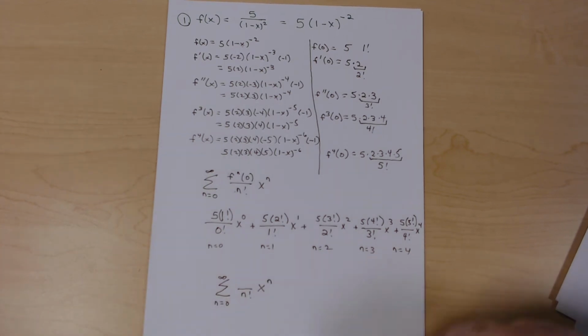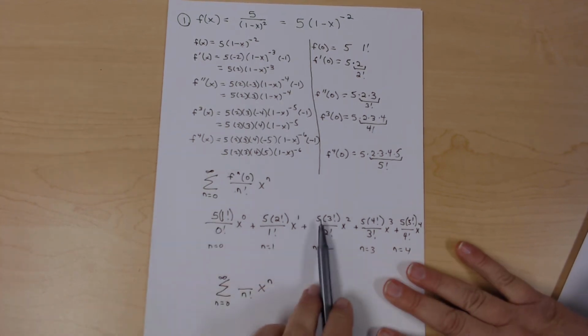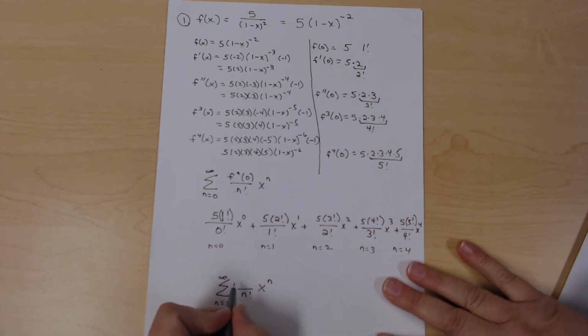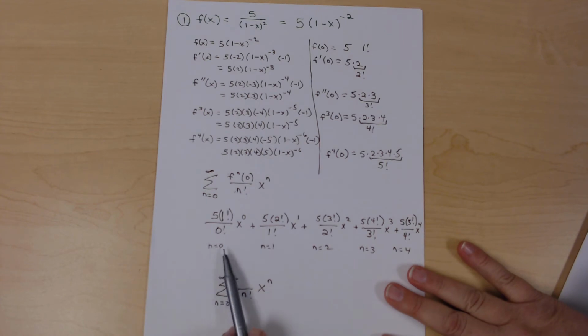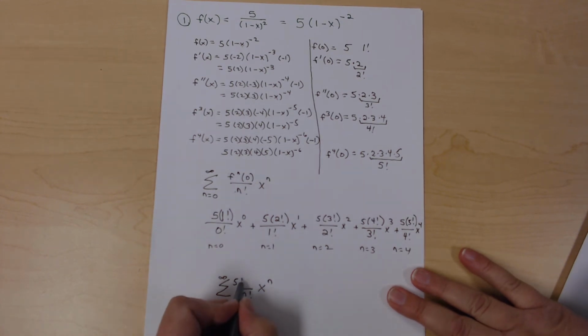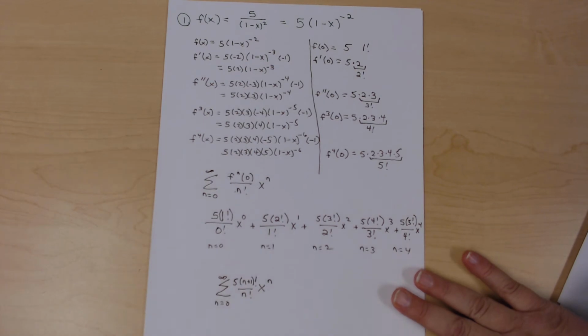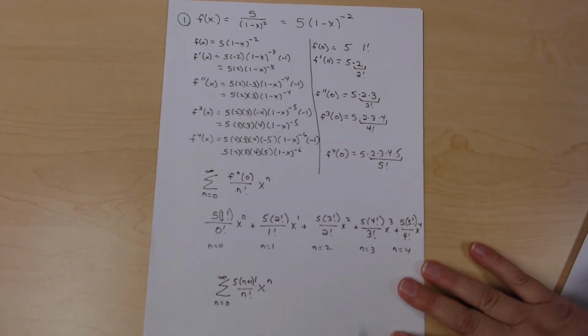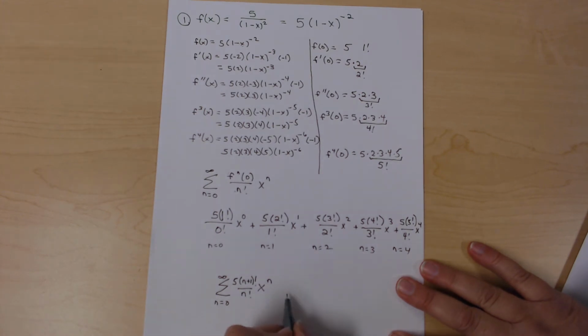So now I need a pattern. They all have a 5. Every single one of them has that beginning 5. Now, when it's 0, it's 1 factorial. When it's 1, it's 2 factorial. When it's 2, it's 3 factorial. So this is n plus 1 factorial. Not a bad answer. But let me rewrite it.